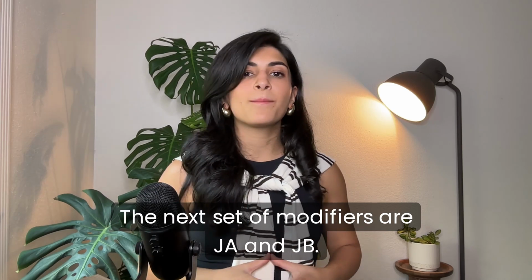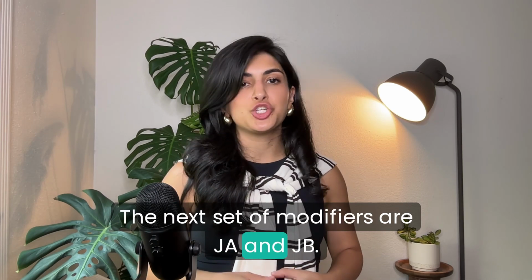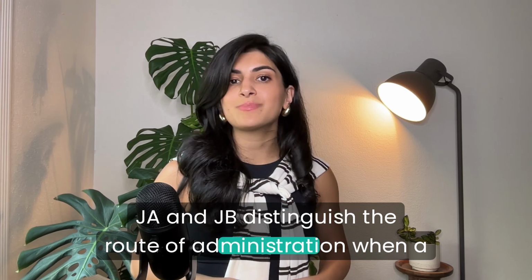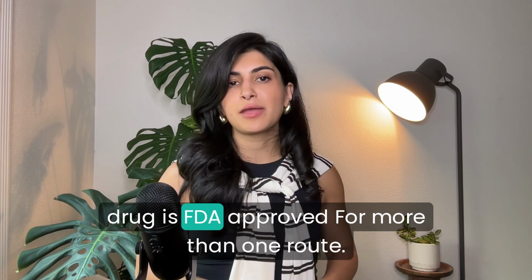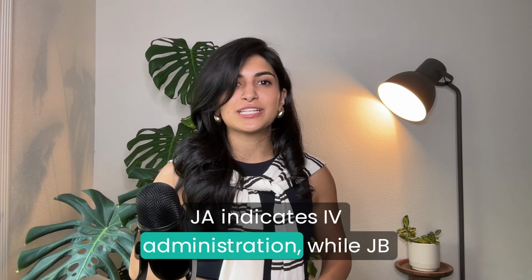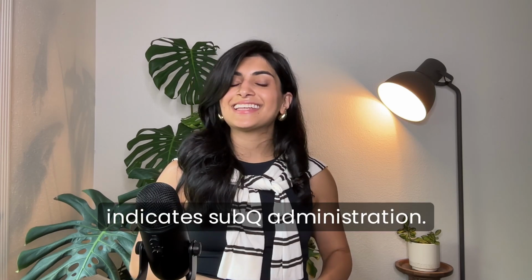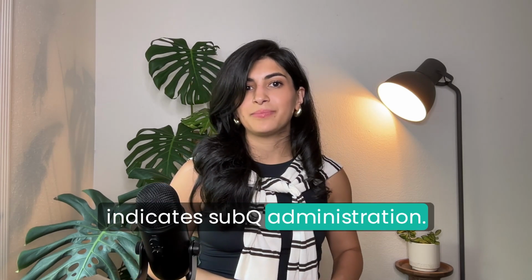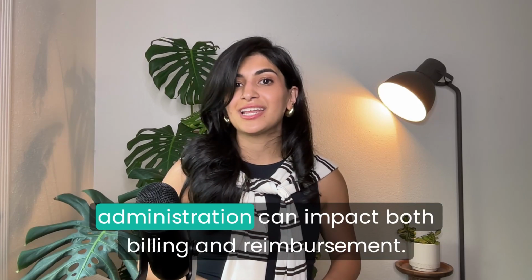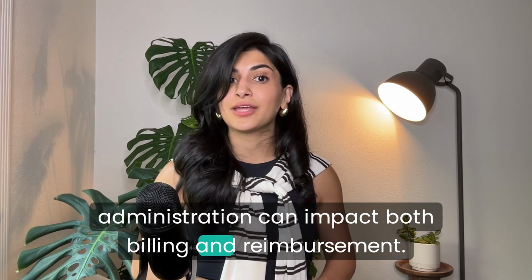The next set of modifiers are JA and JB. JA and JB distinguish the route of administration when a drug is FDA approved for more than one route. JA indicates IV administration, while JB indicates sub-Q administration. That distinction matters because the route of administration can impact both billing and reimbursement.